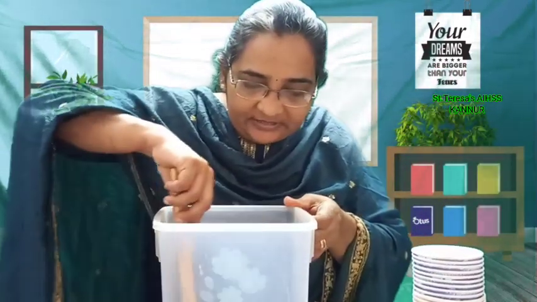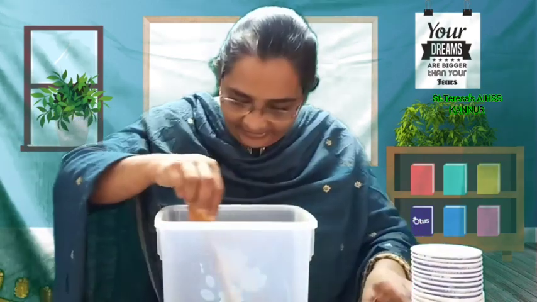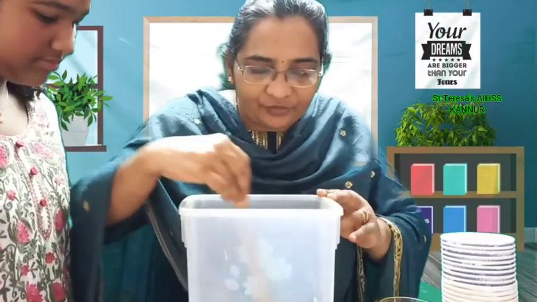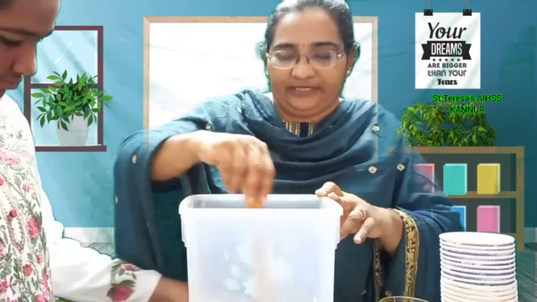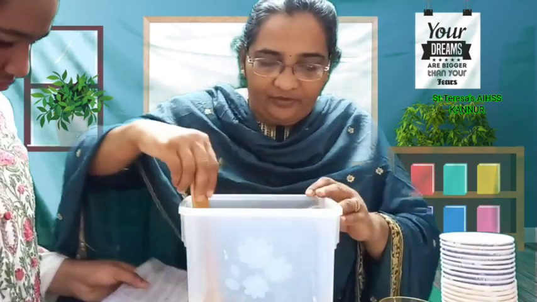I have mixed it. Now I am stirring it well. We have to mix it for at least 10 minutes. So I have to keep on mixing.